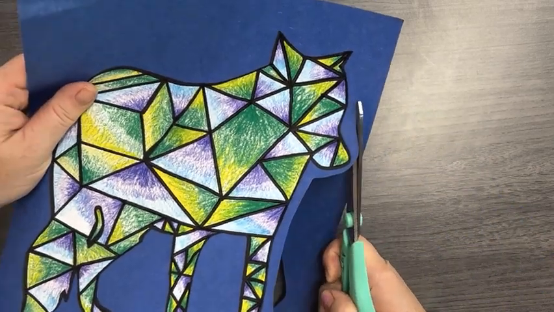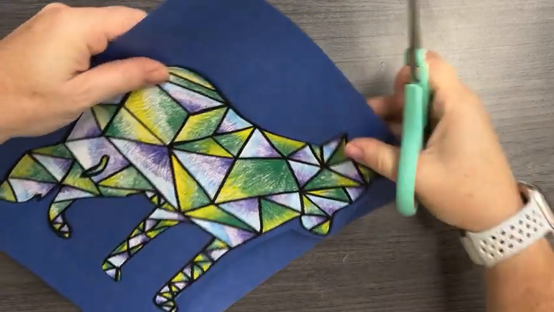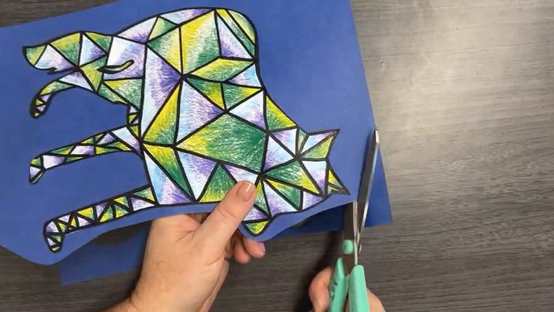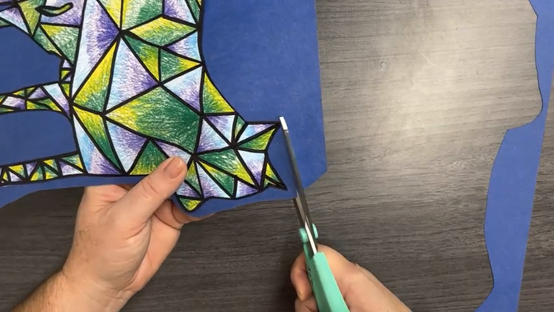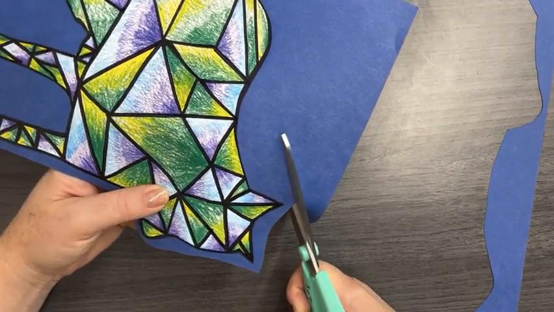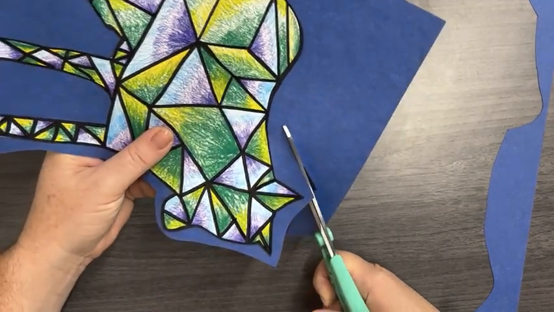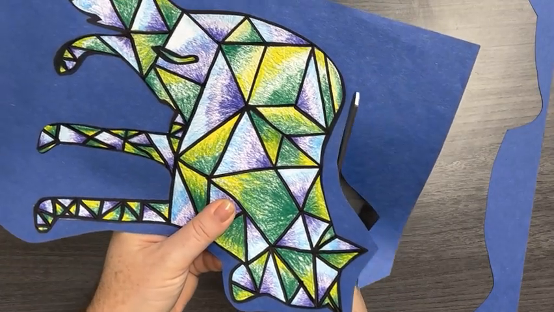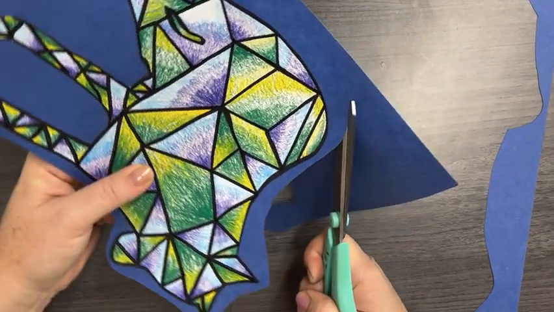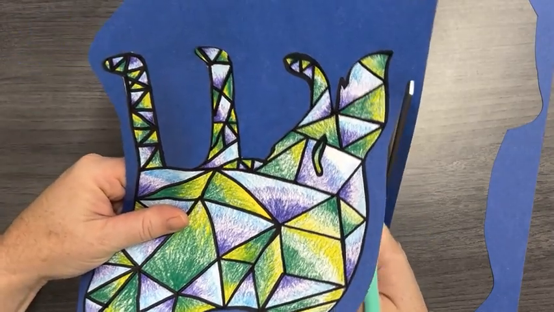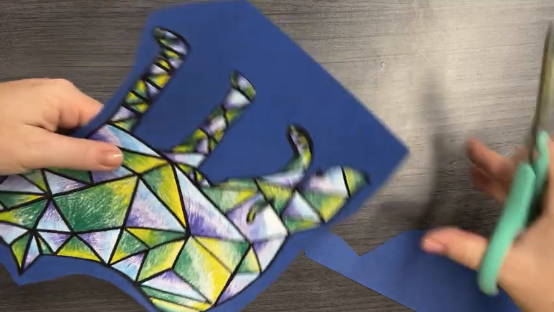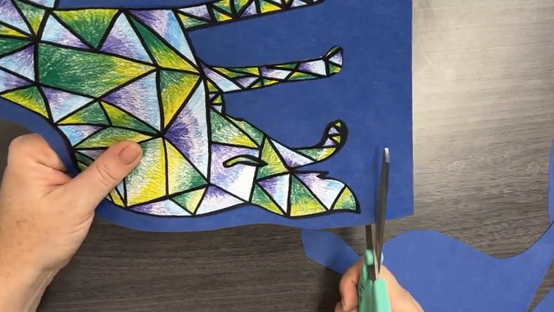But I want to see the shape of your animal around it. So again, if these pieces annoy you, cut them off and move them. There's nothing that says there's one certain way to cut. And if it gets close in some areas and not in others, that's fine too. There's no wrong way. The goal is just to make a shape.